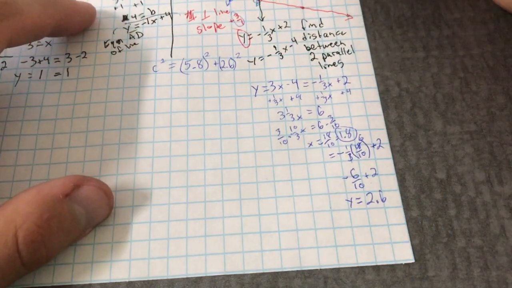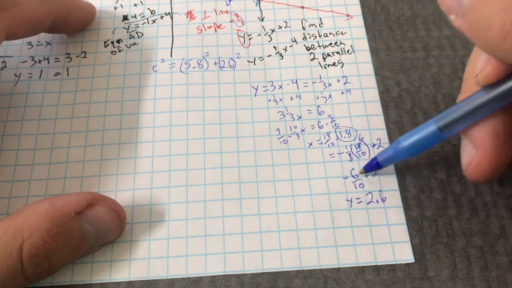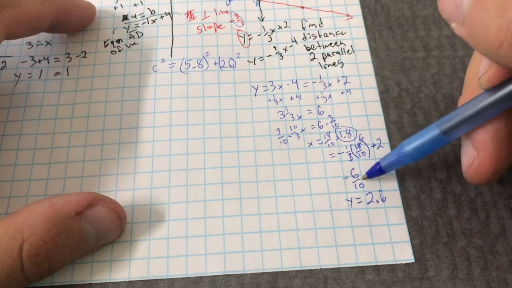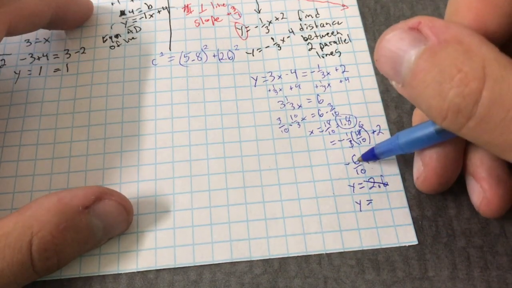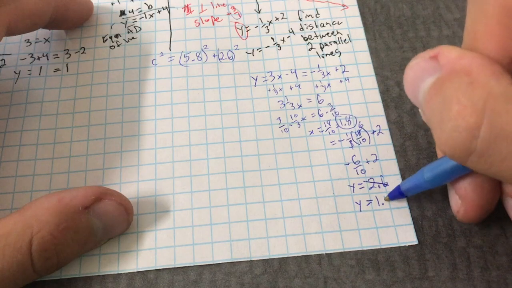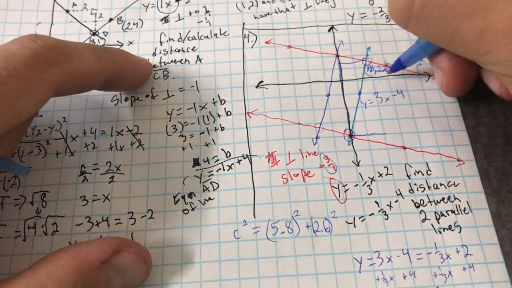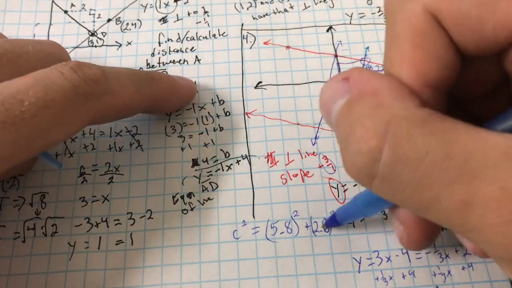All right, so I realized, looking at my math down here, that can't be 2.6, because what I messed up here is I added these two. Instead that should be subtracting 0.6. So that should leave me with y equals 1.4. So this instead should be 1.4. My bad. Kudos to anyone that noticed my mistake.